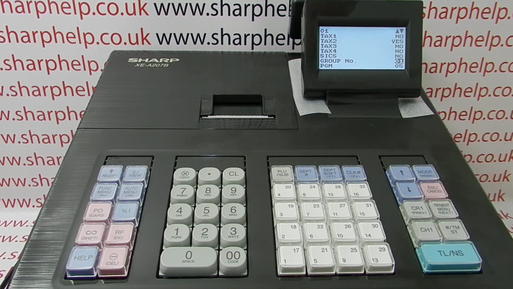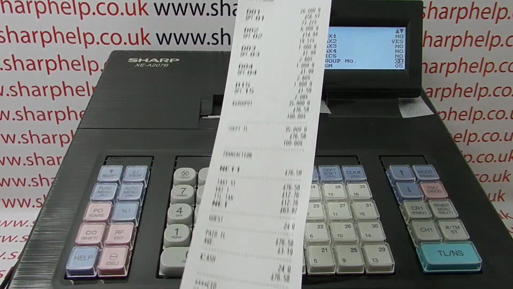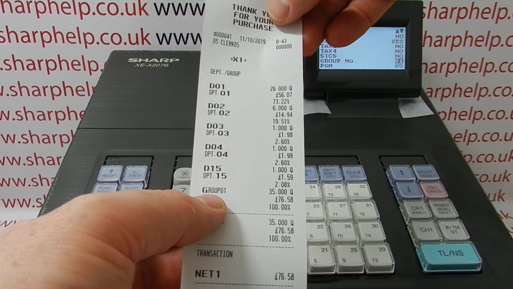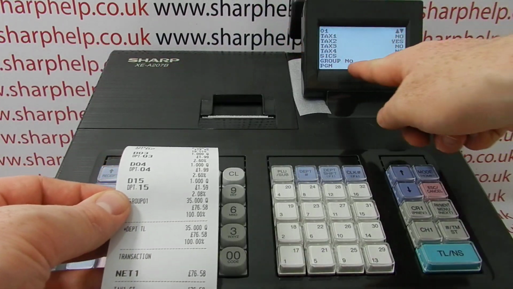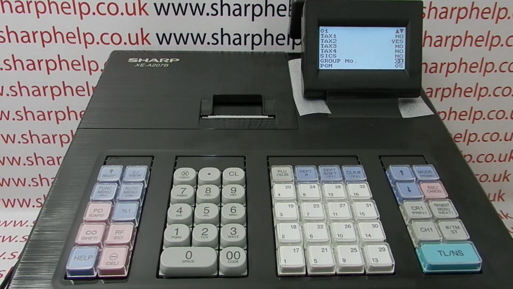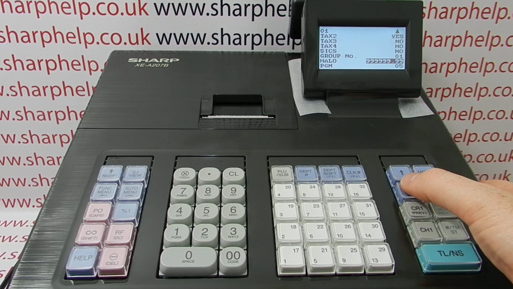Now I don't know if you saw when I showed you the report, in addition to the departments you can also have a group total. So a group, all my departments, because the default is group 1, all my departments on this machine are currently set to group 1. So you can have a series of departments in group 1, a series of departments in group 2. For now I'm just going to leave mine all in group 1. The groups are really only for the reporting, they don't affect the sales or the tax or anything like that, so it's more for your report information than anything else.